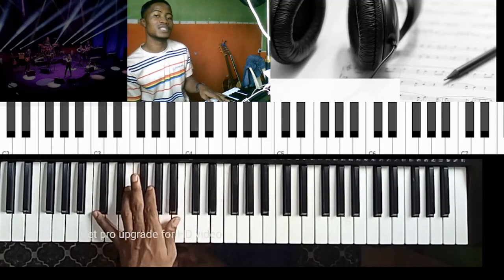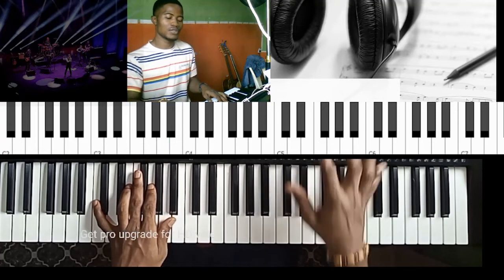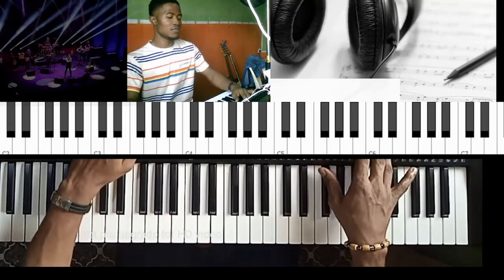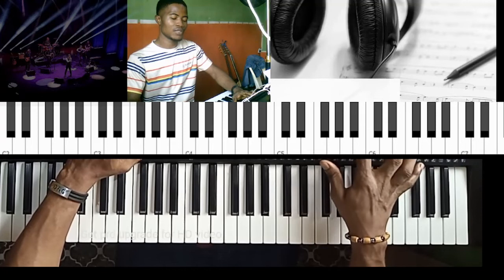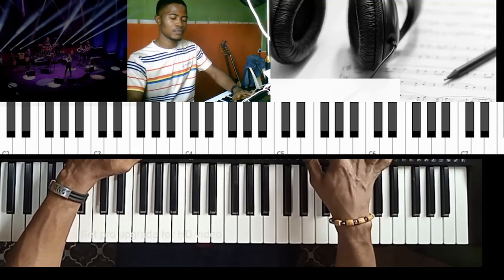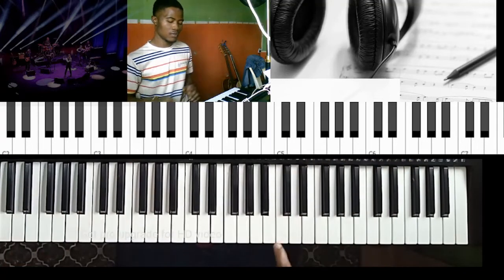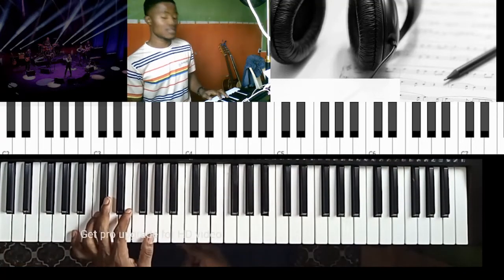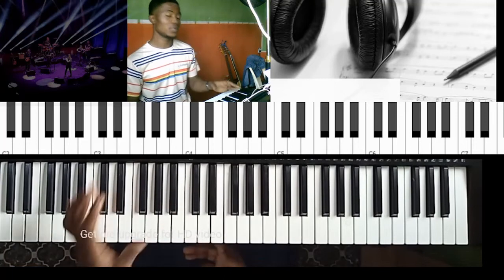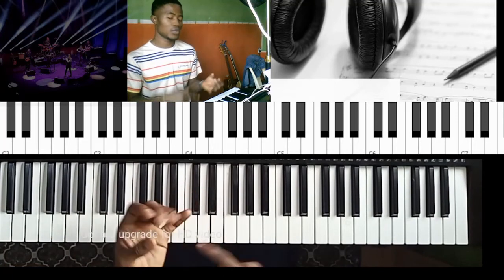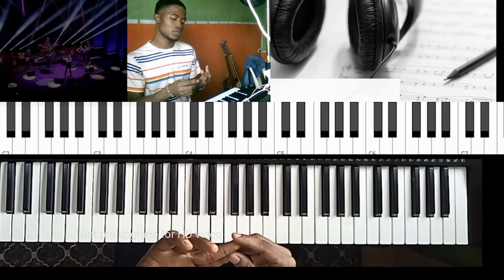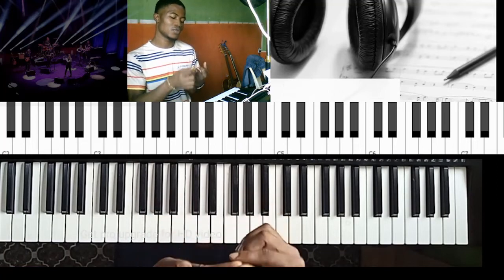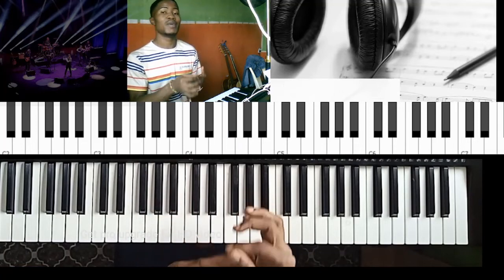These terms are not really easy to understand at a go, but if you are following, you actually understand. Just play this for now, then I'll teach you how to form a major seventh chord, a dominant seventh chord, a diminished seventh chord, and a minor seventh chord.